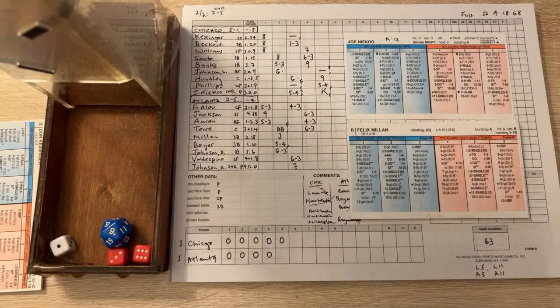scoring we can do. Now, Joe Niekro, he's only allowed a walk. That's been the only base runner thus far, and Felix Millan will lead it off.